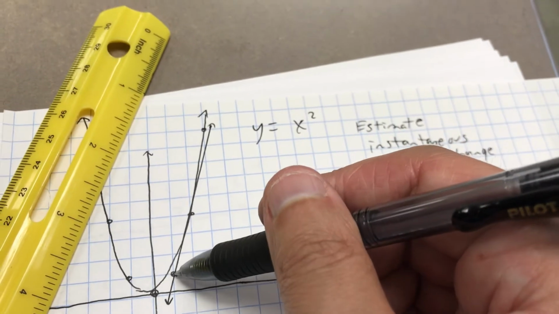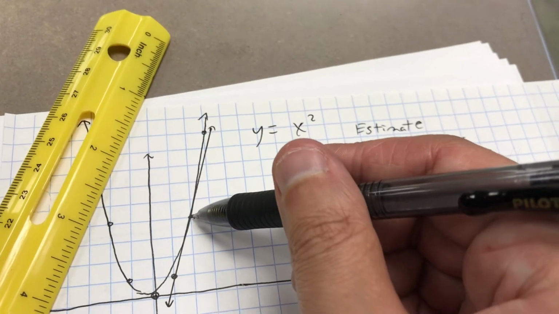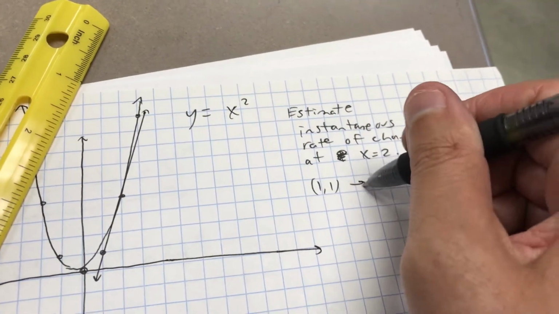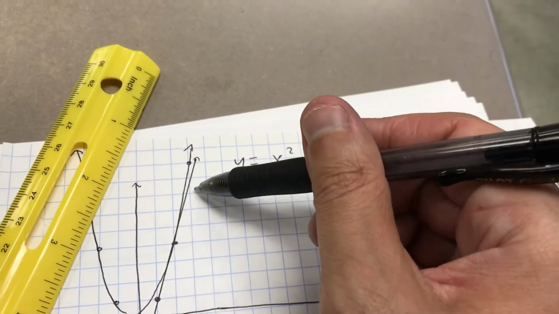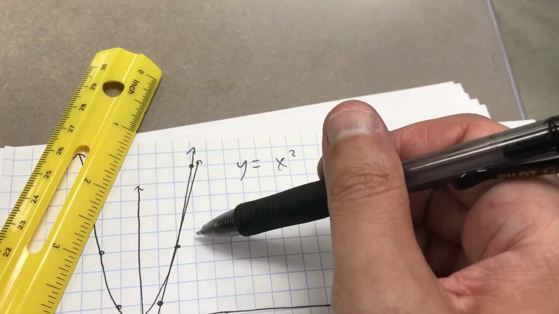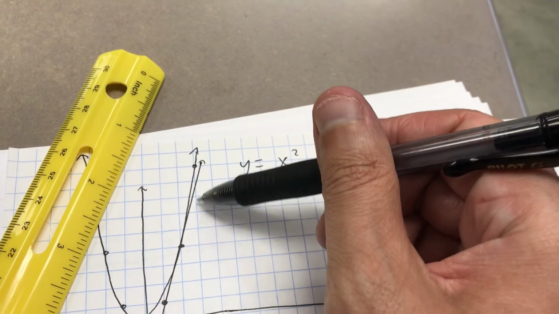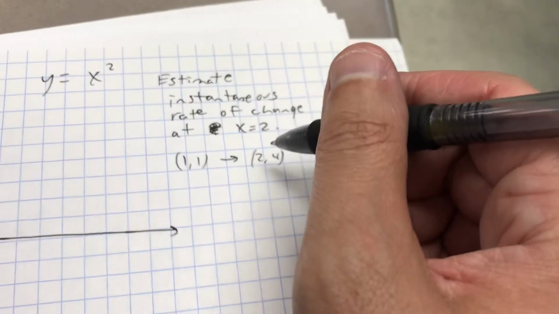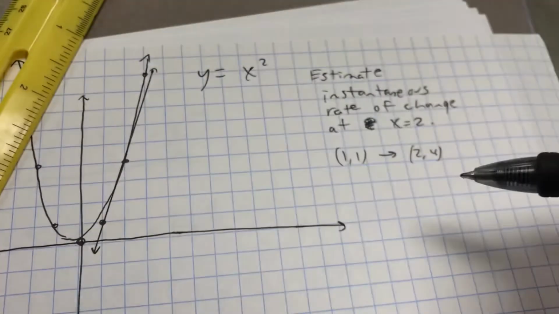And so, for example, you can see down here it's going through the point 1, 1, and then it's going through the point 2, 4 there. Okay, so from the point 1, 1 to the point 2, 4. Or if you're going to estimate, estimate like over here. Maybe that's about 3. Let's see, we'd be going 1, 2, 3, 4, 5, 6, 7, 7.5, something like that. But anyway, I think doing the slope between these 2 points will be just fine.